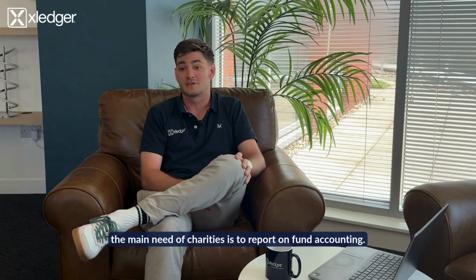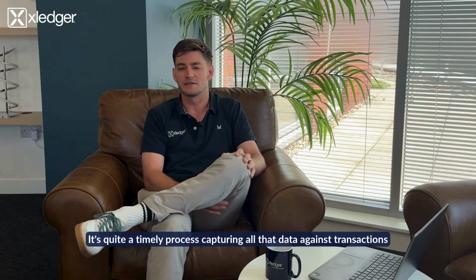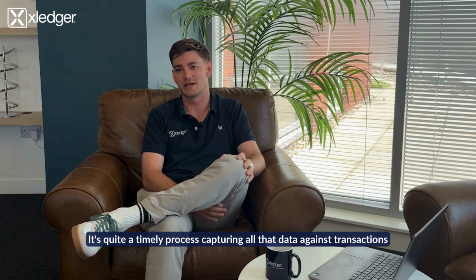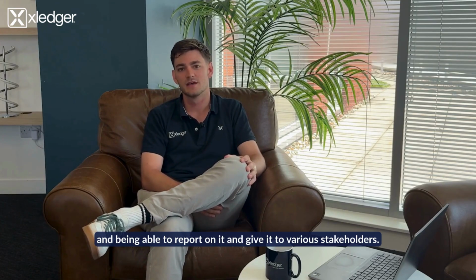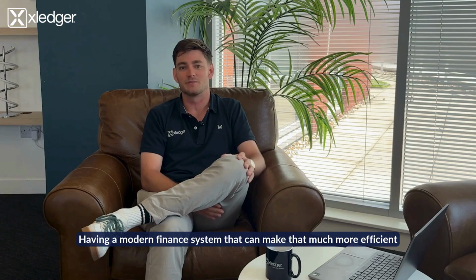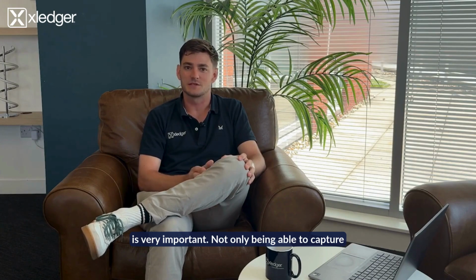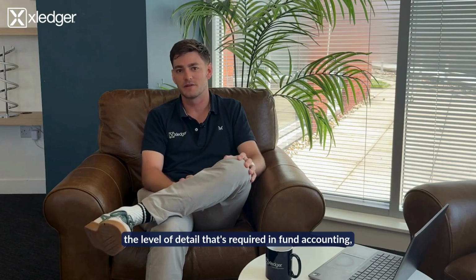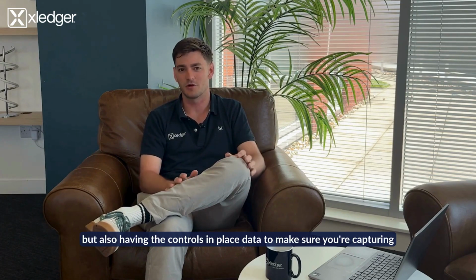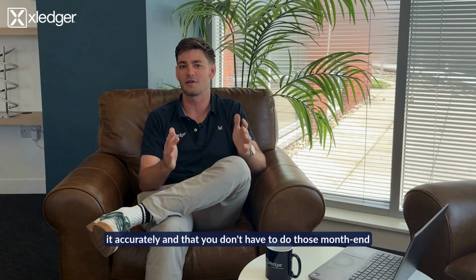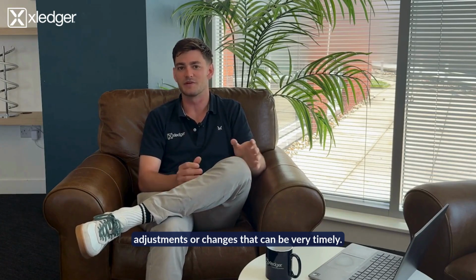So yeah, the main need of charities is to report on fund accounting. It's quite a timely process, capturing all that data against transactions and being able to report on it and give it to various stakeholders. Having a modern finance system that can make that much more efficient is very important. Not only being able to capture the level of detail that's required in fund accounting, and report on it at the level of detail required, but also having the controls in place to make sure you're capturing it accurately and that you don't have to do those month-end adjustments or changes that can be very timely.